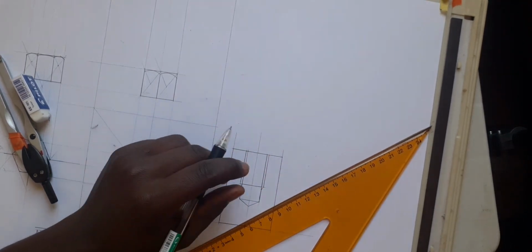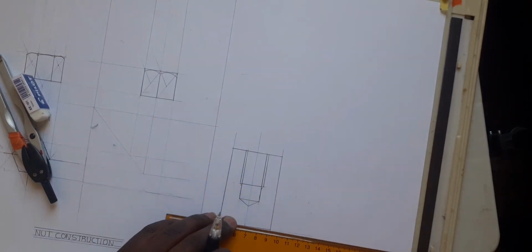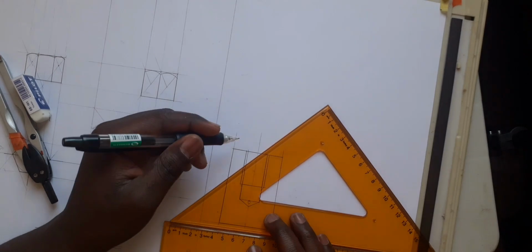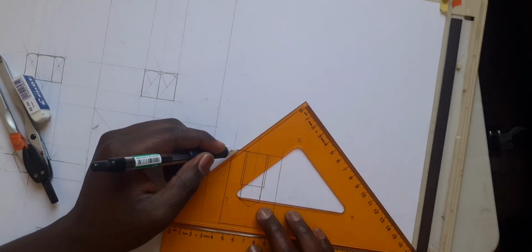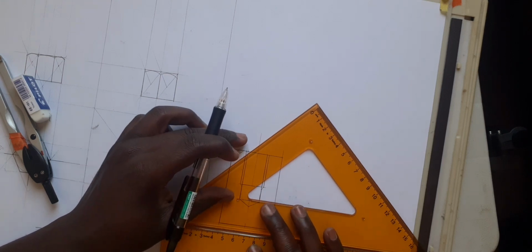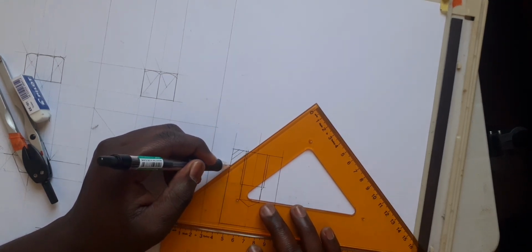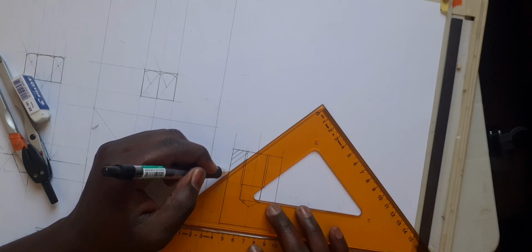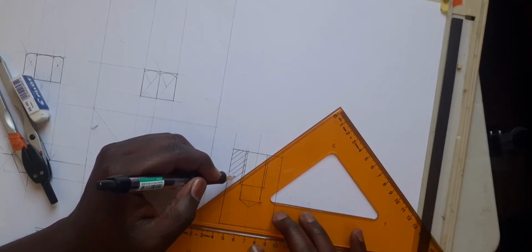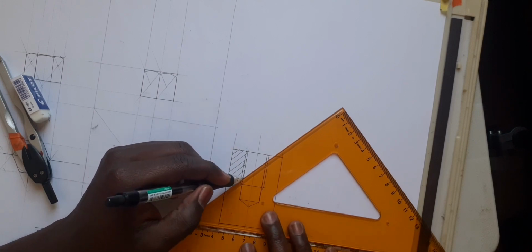And you can section this part. So when you section, also up to the thread. Where you section it.